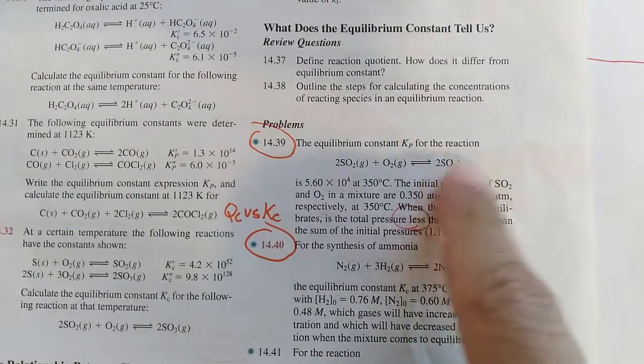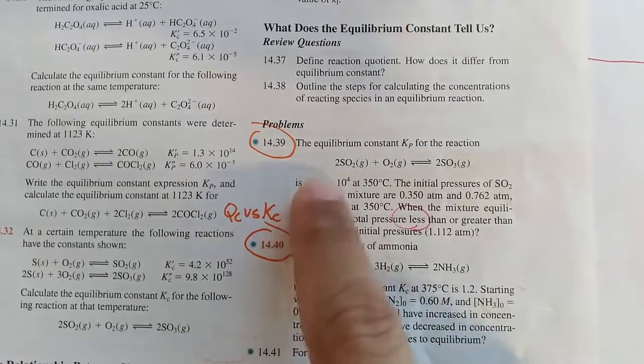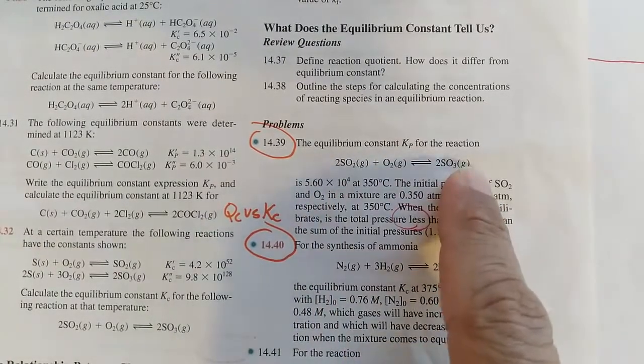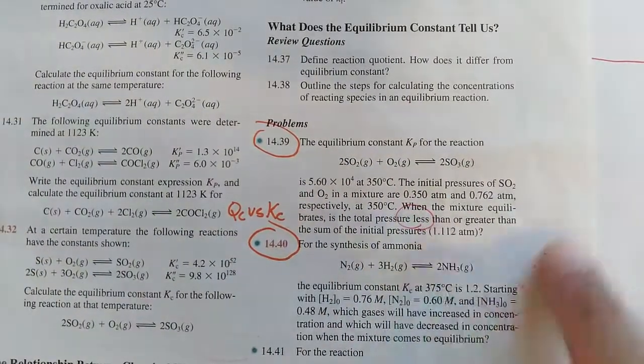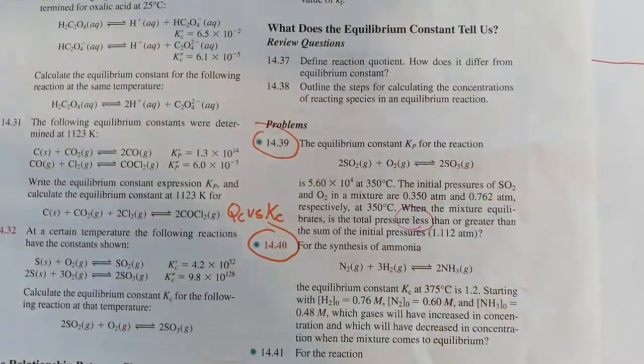See, it's overwhelmingly favoring the product side, and there's 2 moles in the product side. The reactant side, there's 2 plus 1, 3 moles. So going from 3 moles to 2 moles implies less pressure. So there's going to be less pressure when this reaction settles, when this reaction is completed.